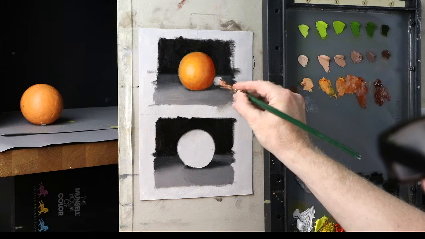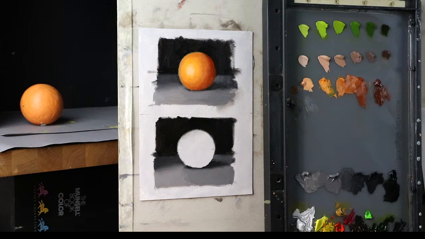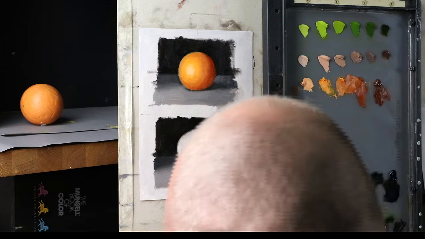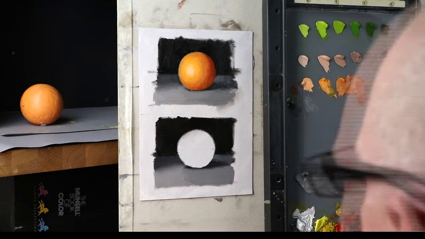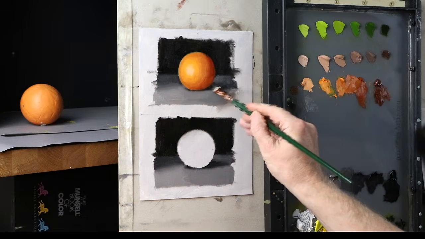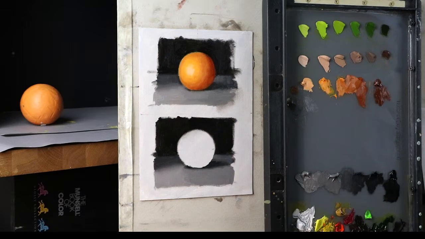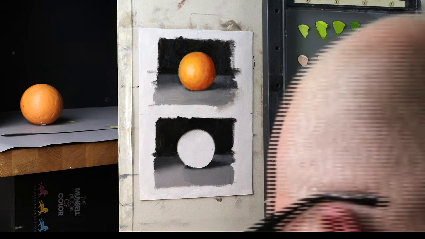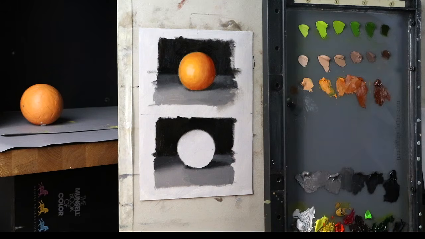And it's starting to fool my eye into believing that there's a real form there. But even just doing them very quickly like this, you can start to get a pretty believable description of the form.